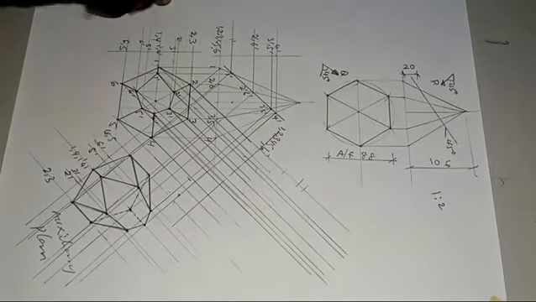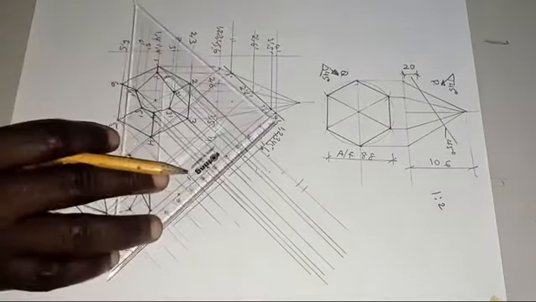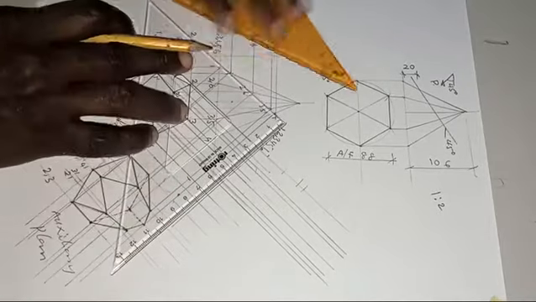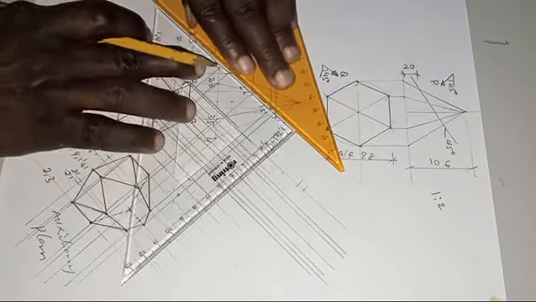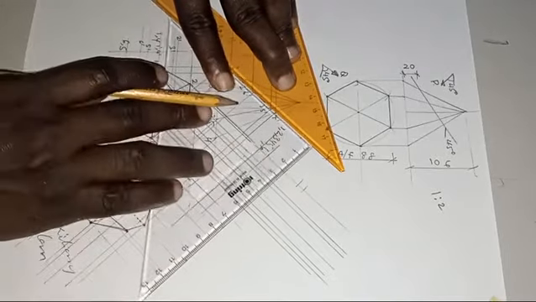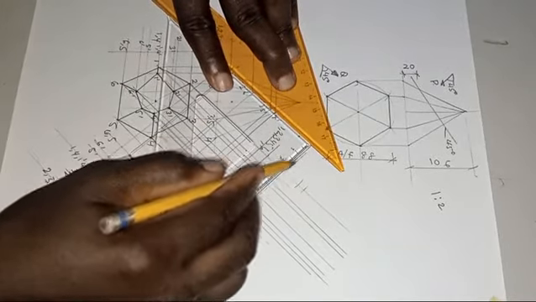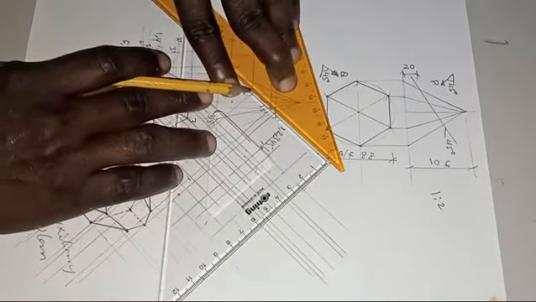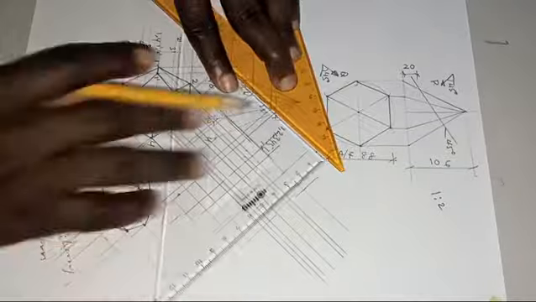So the next thing is to draw a perpendicular line at that point, parallel to the base, like this, this, and that.